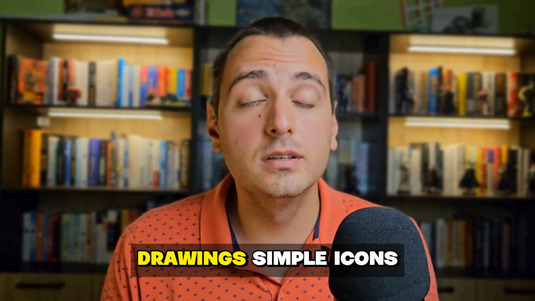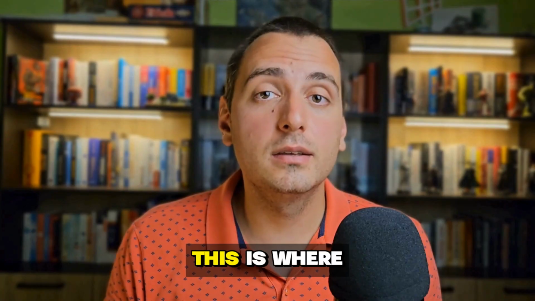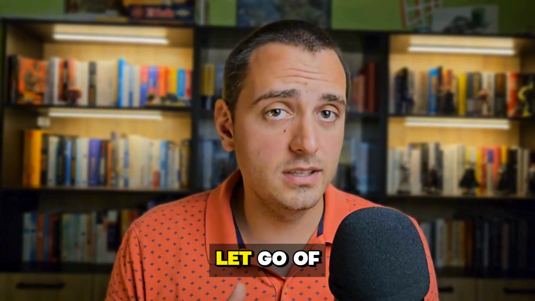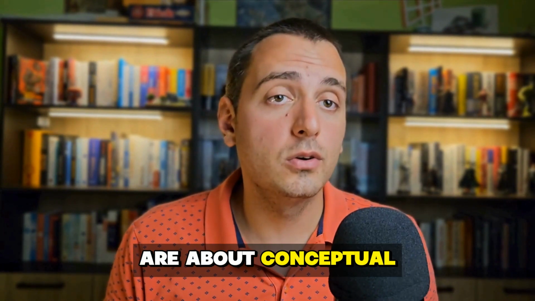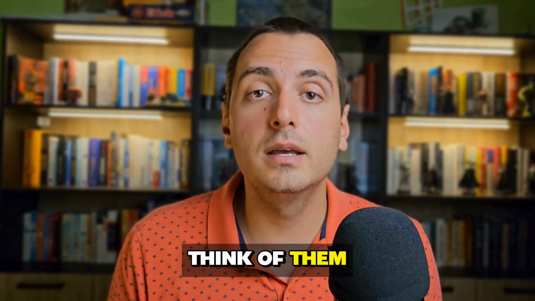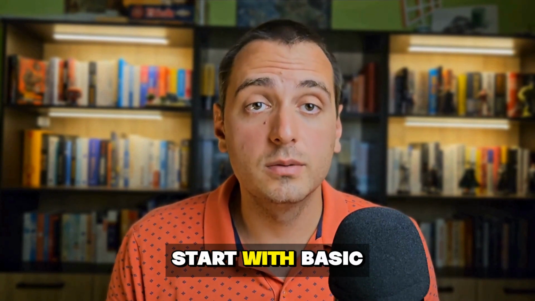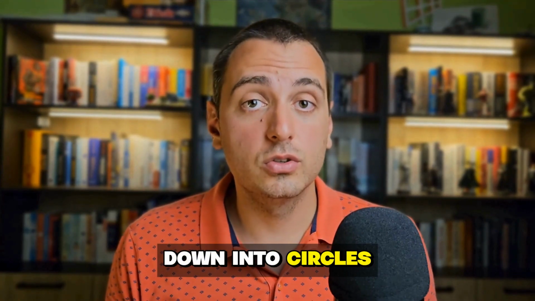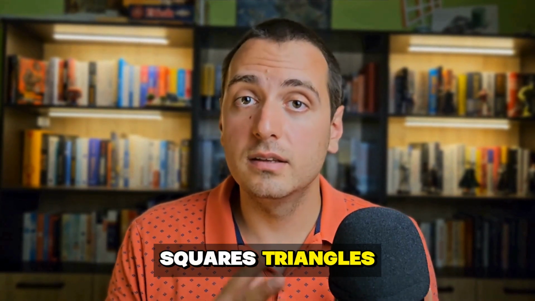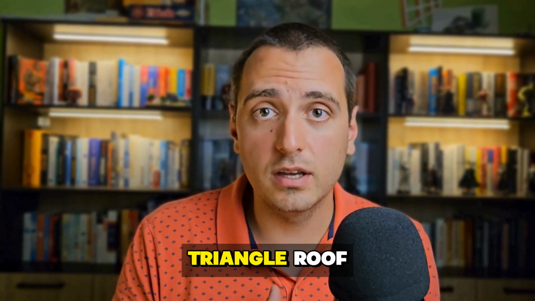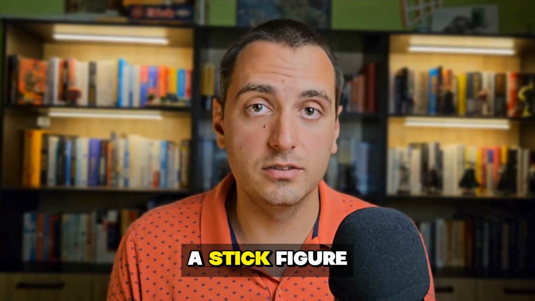The power of drawings, simple icons, and sketches. This is where many people hesitate, fearing a lack of artistic talent. Let go of that fear immediately. Sketchnoting drawings are about conceptual representation, not artistic skill. Think of them as visual shorthand. Start with basic shapes. Most complex objects can be broken down into circles, squares, triangles, lines, and dots. For example, a house is a square with a triangle roof. A person is a stick figure.